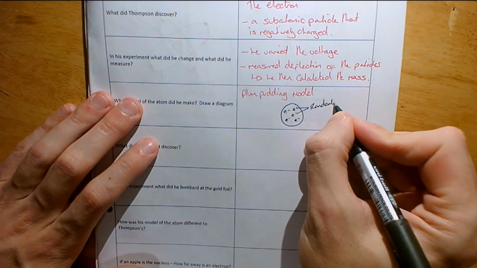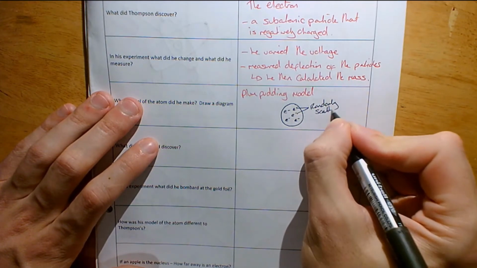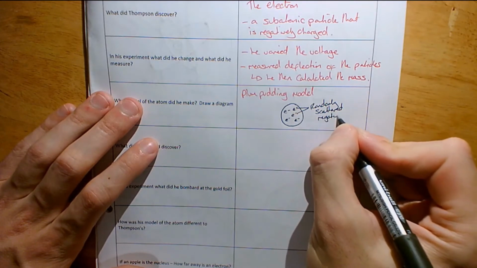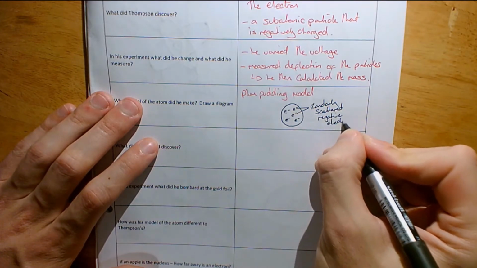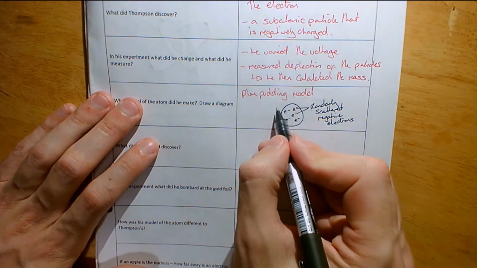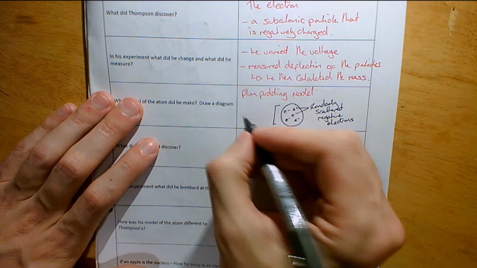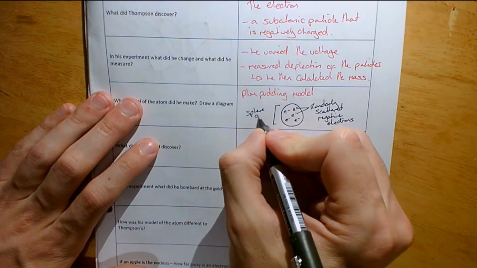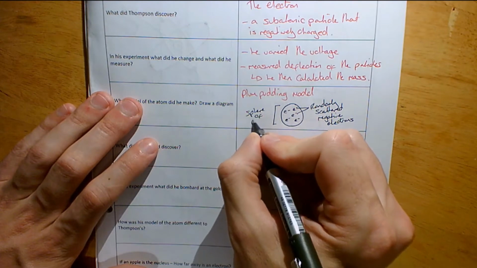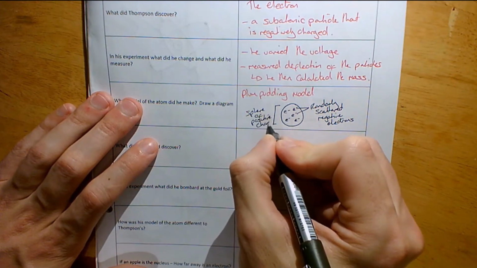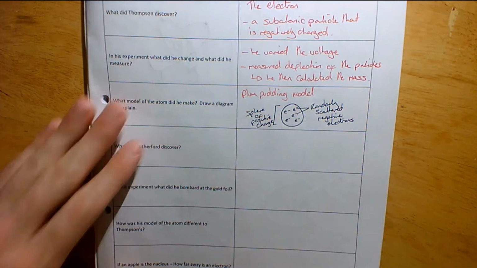So randomly scattered negative electrons. But because he knew that the atom needed to have no overall charge, he proposed that there was a sphere of positive energy or positive charge. And that would balance out the charge, so overall it was neutral.